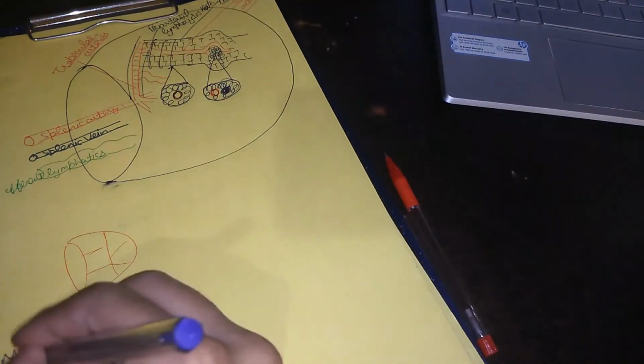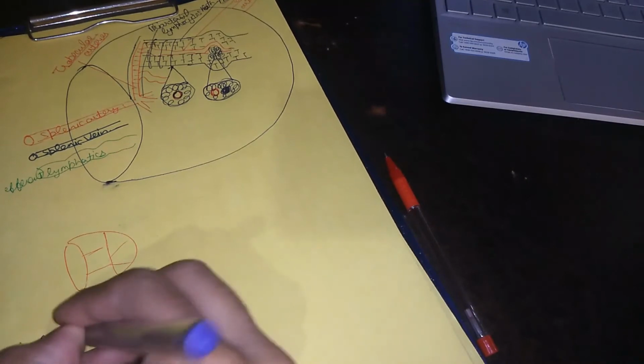And then come the branches of the central artery. Then I forgot to tell you one more feature of the trabeculae. They have myofibroblast cells, special cells known as myofibroblasts. The function of myofibroblasts, I will write here: myofibroblast.